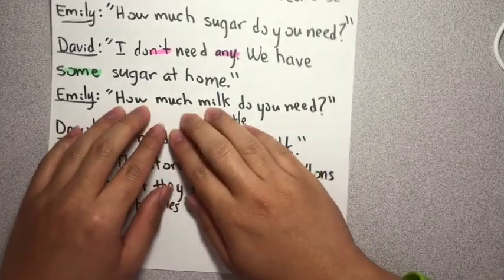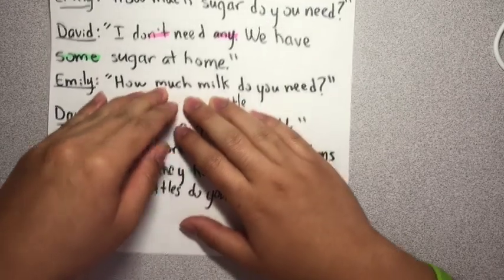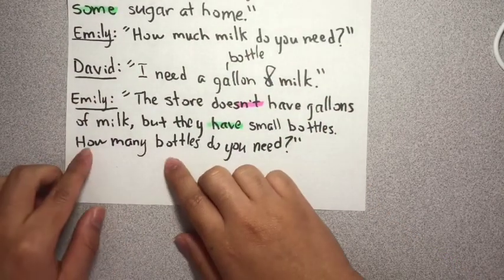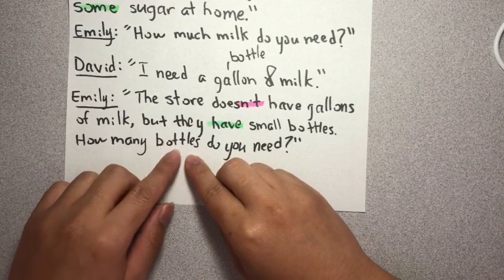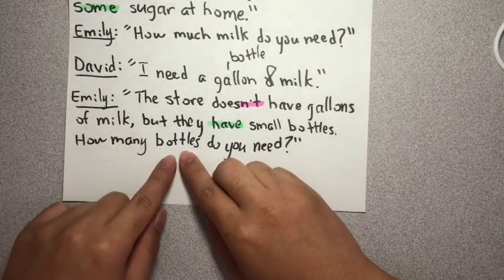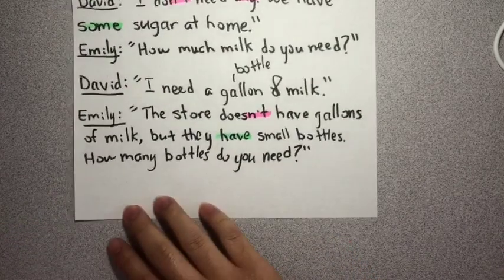So first, she asked, how much milk do you need? Because milk you cannot count. But because now we are talking about a container for milk, a unit for milk, we can count them, we can count bottles. So we say, how many bottles do you need?